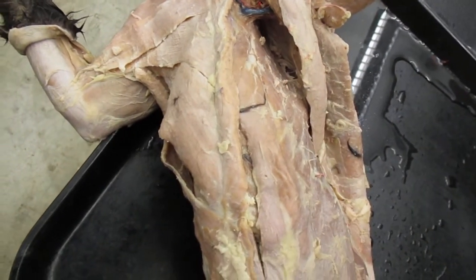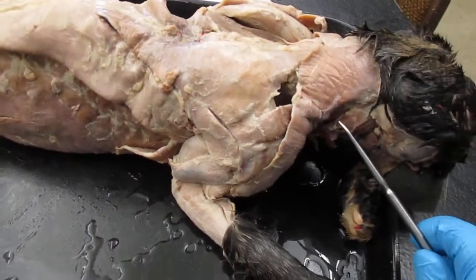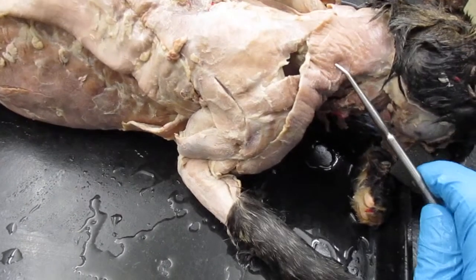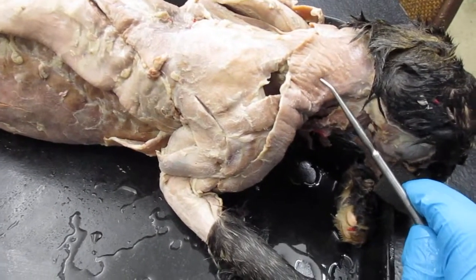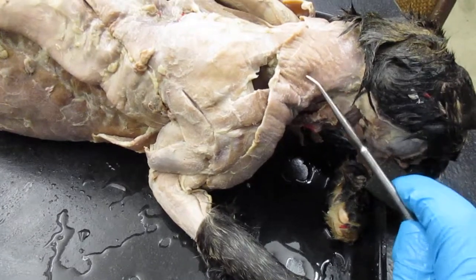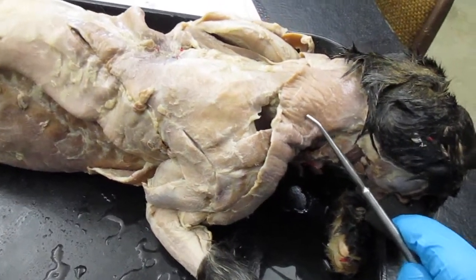Let's move on to the trunk muscles. I want to show you these trunk muscles now. So let me flip this cat over here and turn it around. And I'm going to show you the trapezius muscles first. So right here, we can see the clavotrapezius right here. Hopefully you can see the clavotrapezius right here.